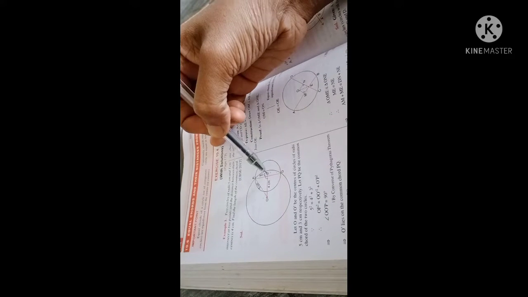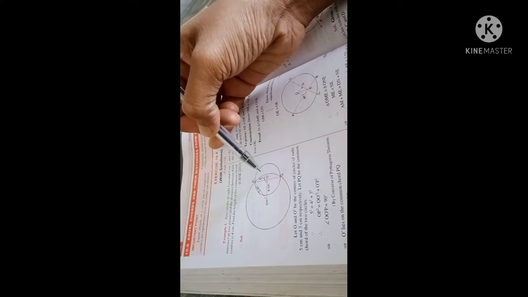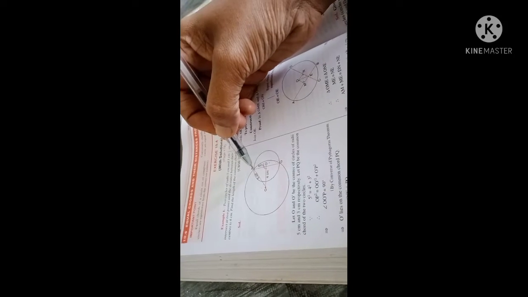So we draw a figure for the answer. We draw two circles having centers O and O dash, with radii 5 centimeter and 3 centimeter, as given in the question. We draw a common chord for these two circles as PQ. We need to find out the length of PQ. For that, let us assume the triangle OPO dash.